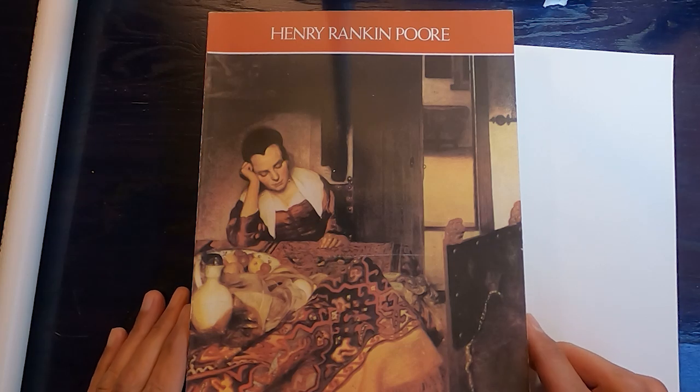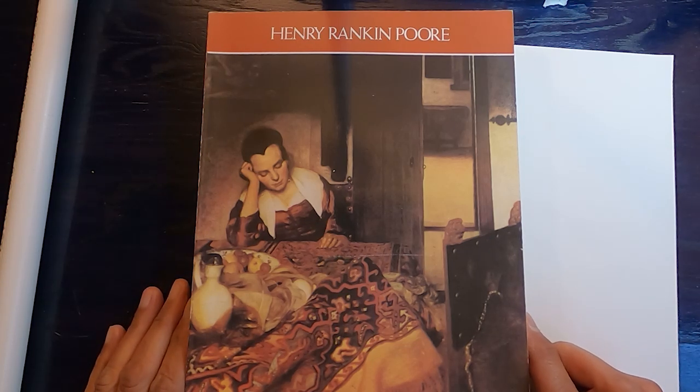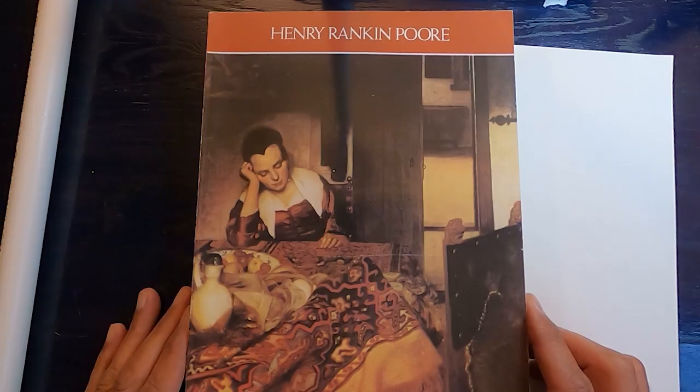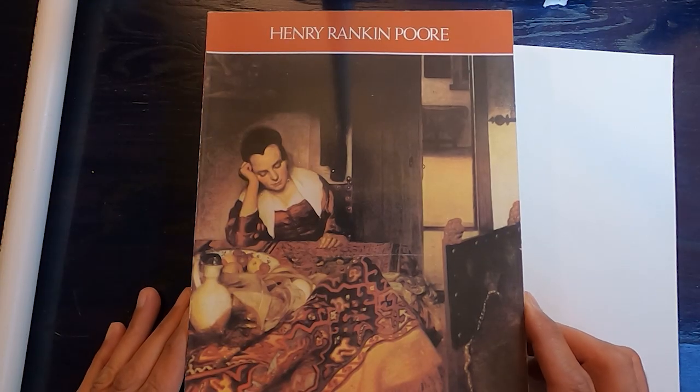Got a request about showing some books that explain composition and perspective. Actually, it was about perspective, but composition and perspective go hand in hand. So the first book is by Rankin Poore. It's called Composition in Art.